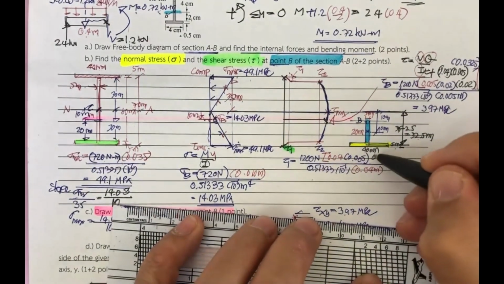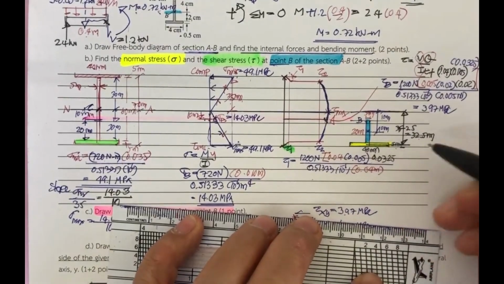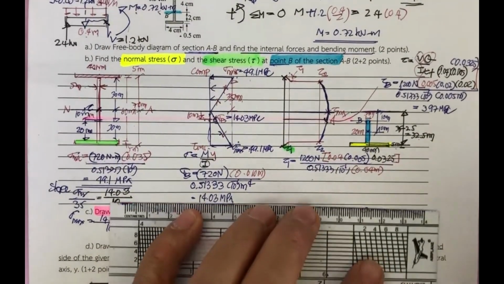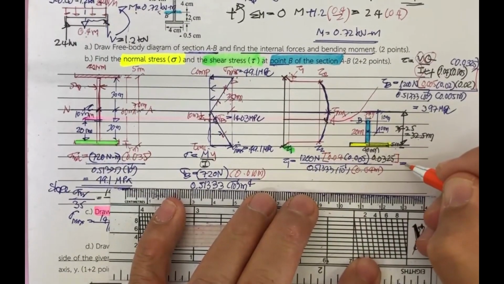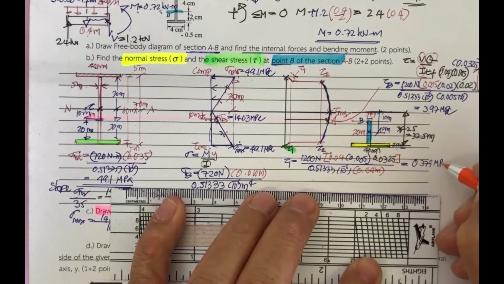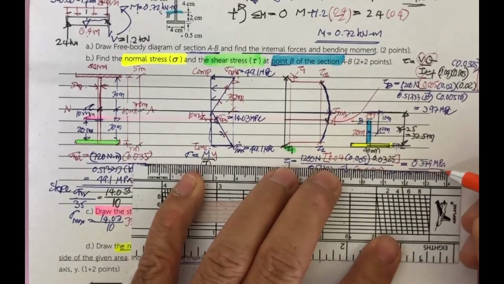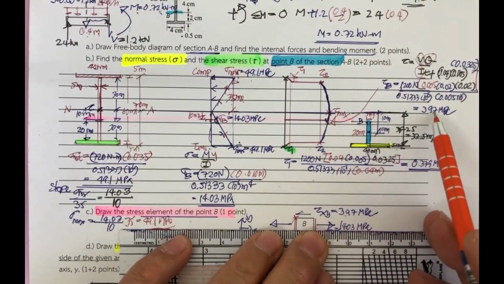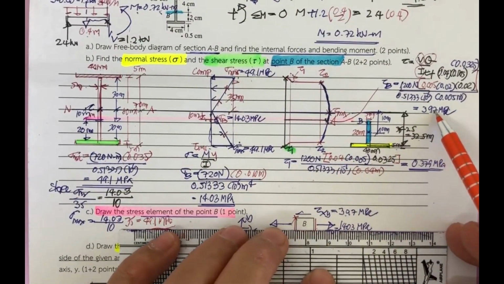So this is 0.0325, and then you just close this one, and then you have this one for tau 1, 0.379 megapascal. See, this is a lot smaller than this one at tau sub b of 3.97.